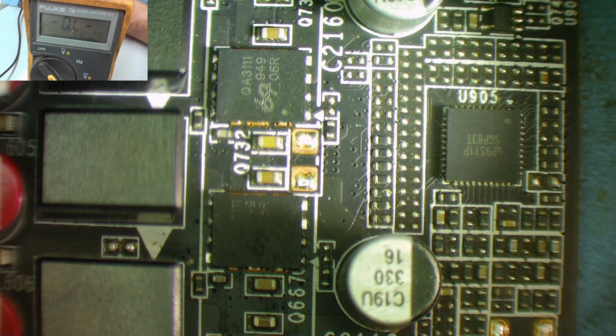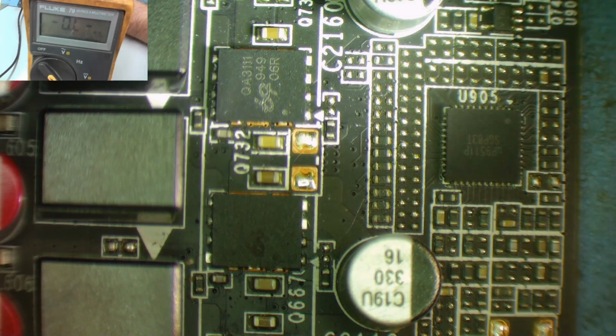So let's have a look now at 10 different ways we can determine which is the faulty one, and let's see if each method actually works.